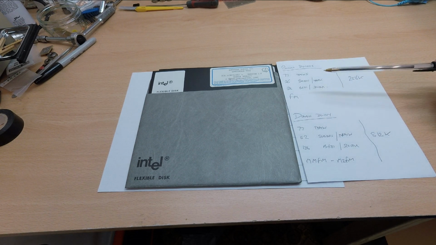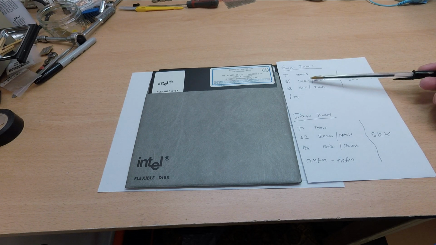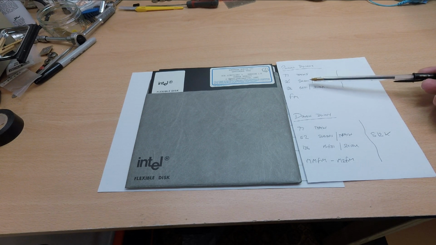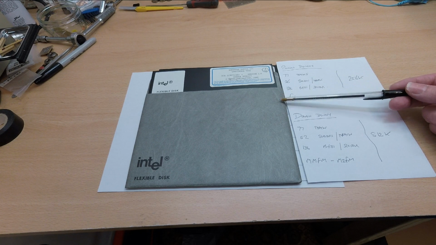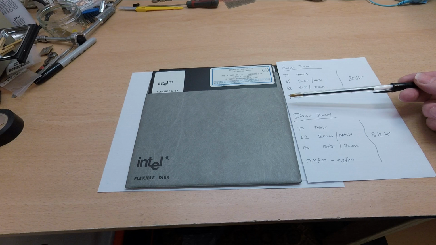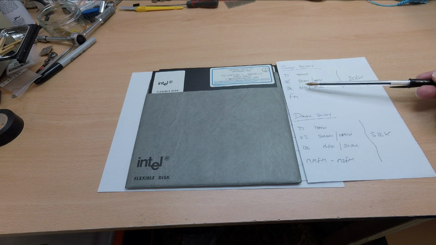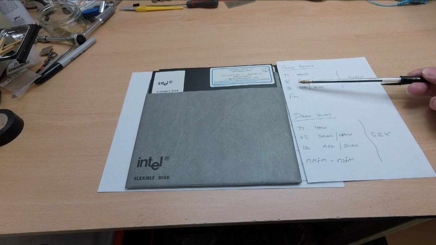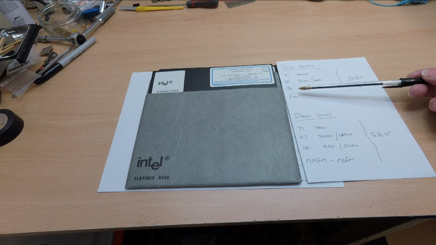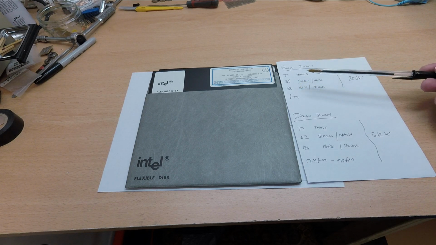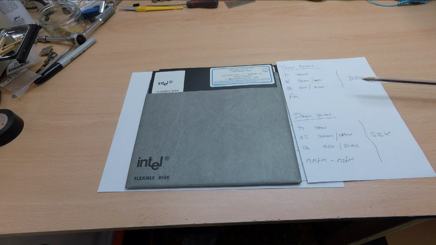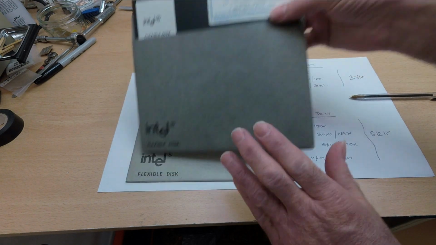Now, this format was common-ish in the day, and it is possible to actually recreate one of these disks. The only problem with it is you've got to find a floppy disk controller or a motherboard with a floppy disk controller on it that will actually produce this format, and you need a 5¼ inch to 8 inch adapter, of course. So it's a bit of a pain, but it's doable if you got really stuck.